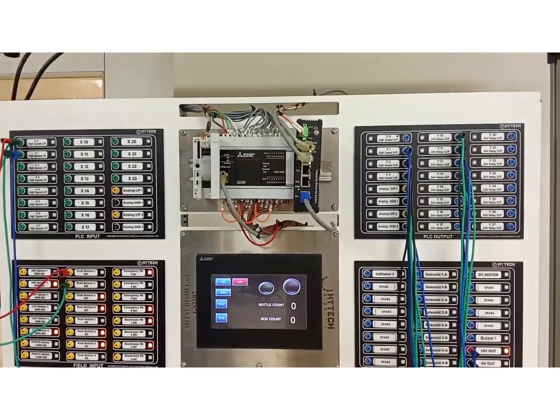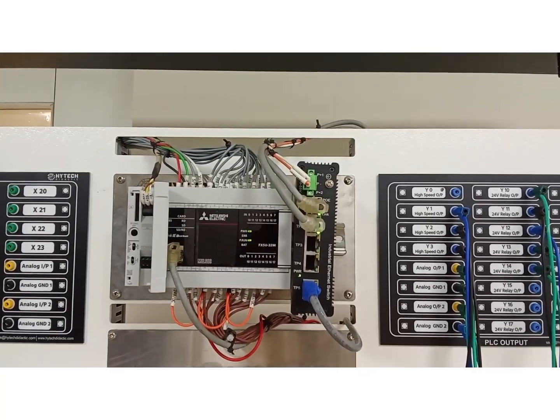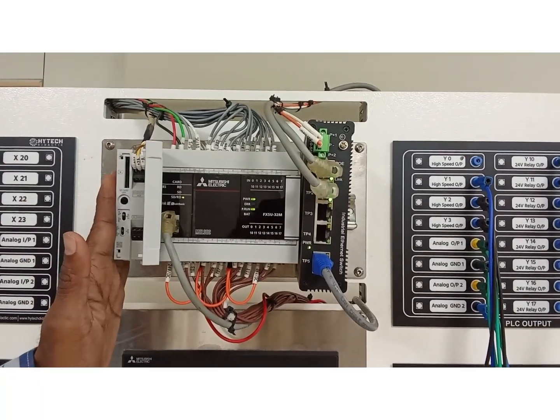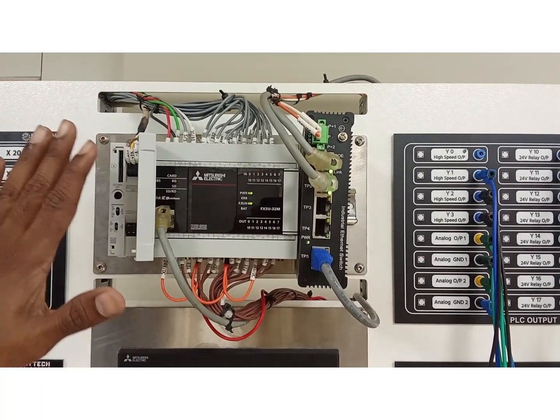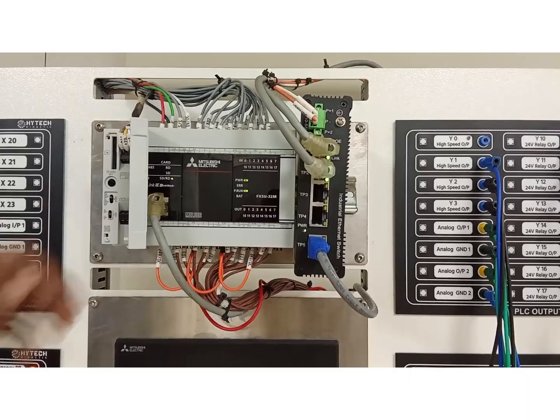After writing our PLC program from our system to the hardware kit, here is our PLC, Mitsubishi Electric. It's a compact PLC. Once we have transferred, we need to reset this. Here there is a button we need to reset.